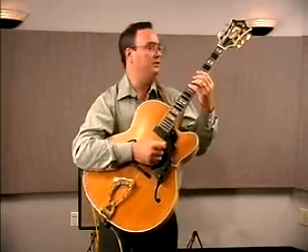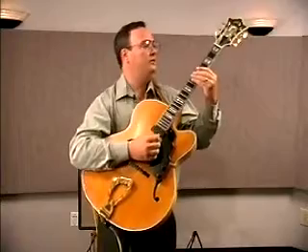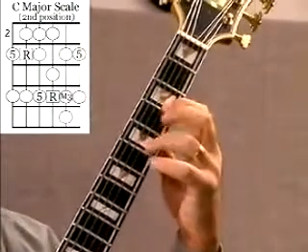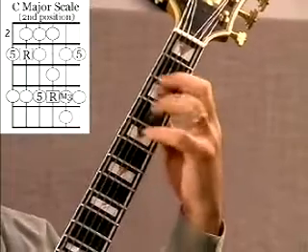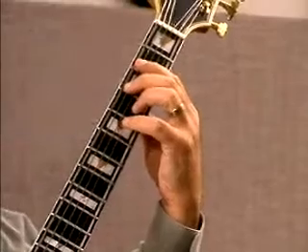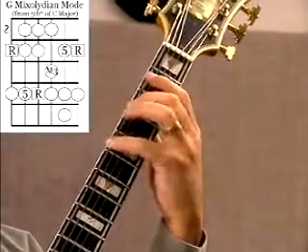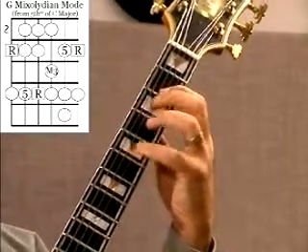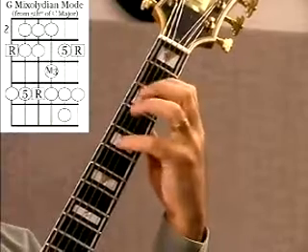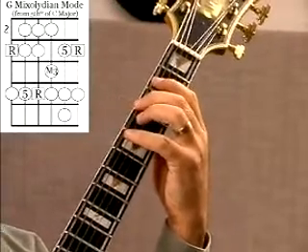We're going to go down to 3rd position, and what we'll do is we'll work on a G Mixolydian mode. There are 2 ways of looking at this. First of all, you could start again with C major scale, and this time we're going to call G the root. G is the 5th note of C. The Mixolydian mode is built off of the 5th degree of a major scale. And again, by simply starting on a different note, we end up with a fingering of a G Mixolydian mode.